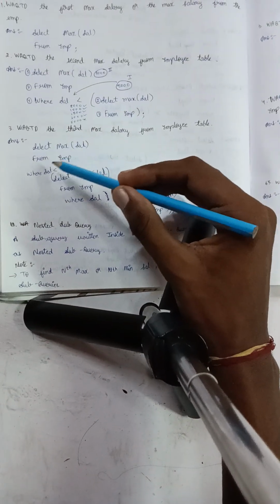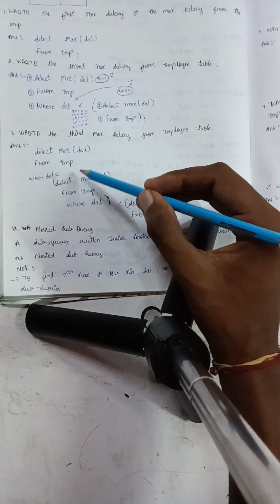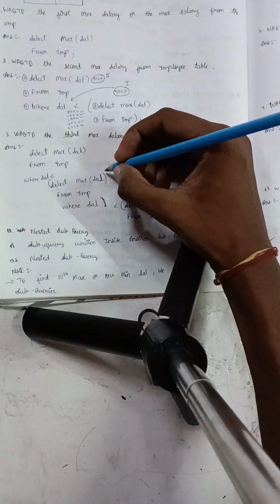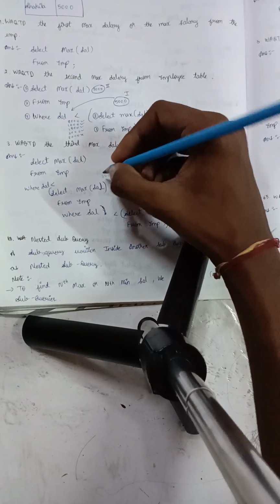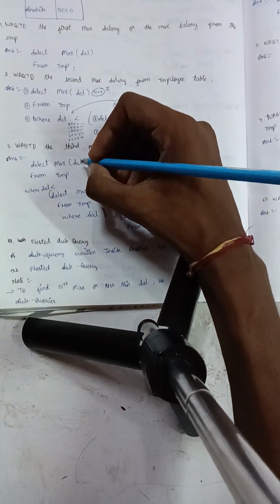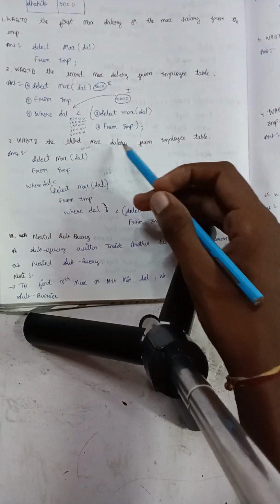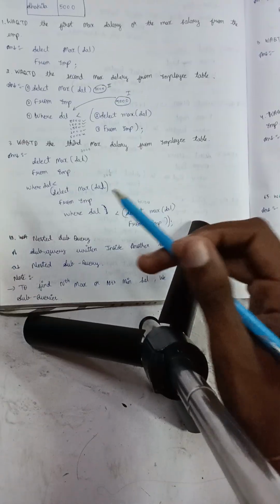And select max of sal from EMP where salary is less than; the inner output will be 5000, then less than 5000 we get 3000, and then less than 3000 we get the output as 2000. So the displayed output, the third maximum salary, is 2000.